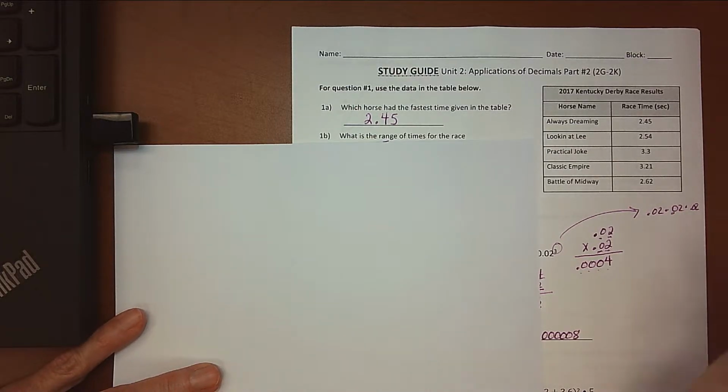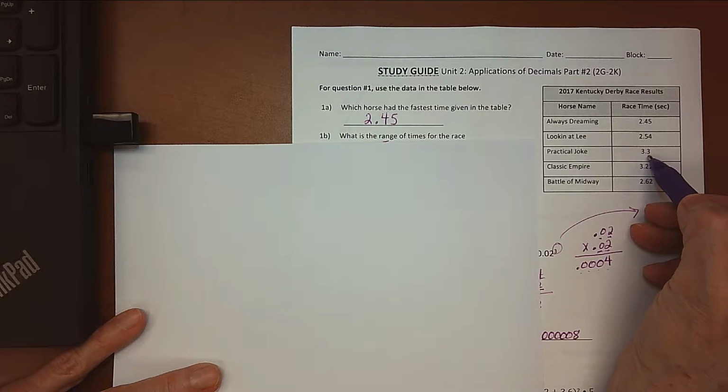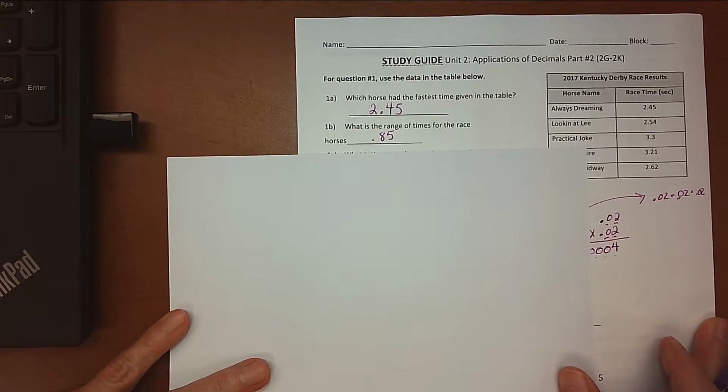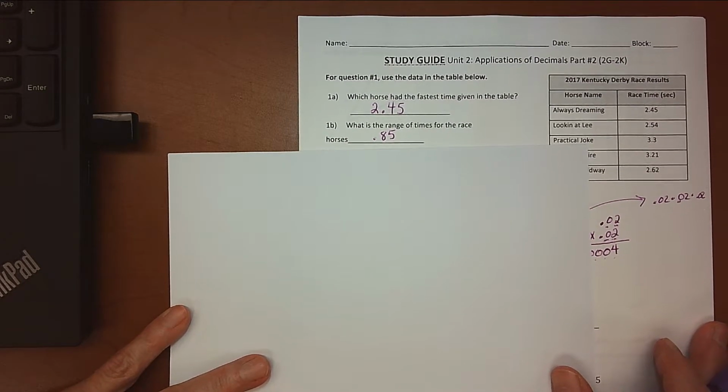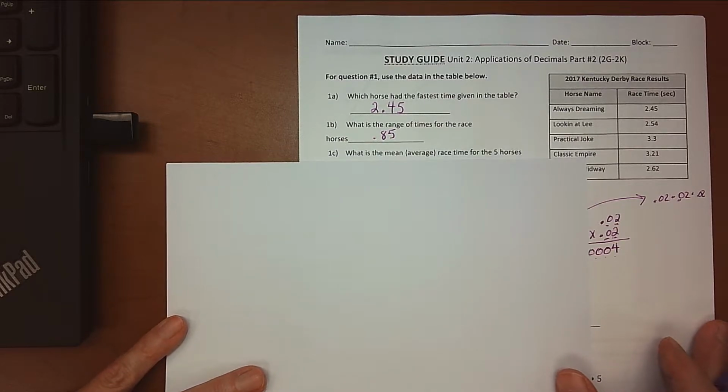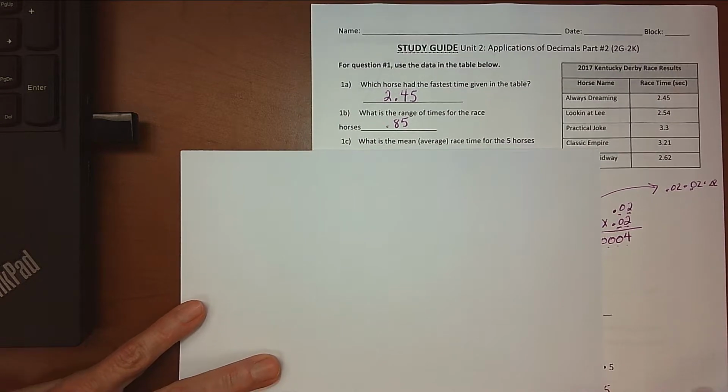So I took my largest number of 3 3/10 and subtracted my lowest number of 2 and 45/100, and that's where my 85/100 came from. Okay? And then I had to figure out the mean, which meant I had to add all of these together and then divide by 5. So when I added all of those together, I'm going to go ahead and do that.